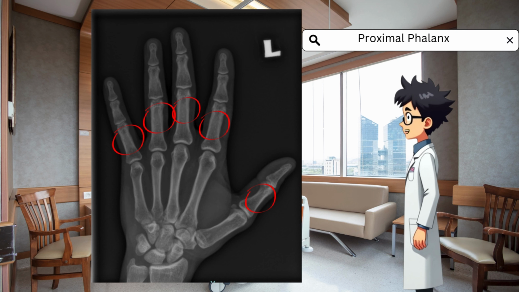Moving on, the proximal phalanx is the bone that lies between the PIP joint and the metacarpophalangeal joint. It is the first phalanx of each finger and plays a vital role in finger movement and hand function. Next, we come to the metacarpophalangeal joint. This joint connects the proximal phalanx to the metacarpal bones and allows the fingers to flex, extend, and spread apart.